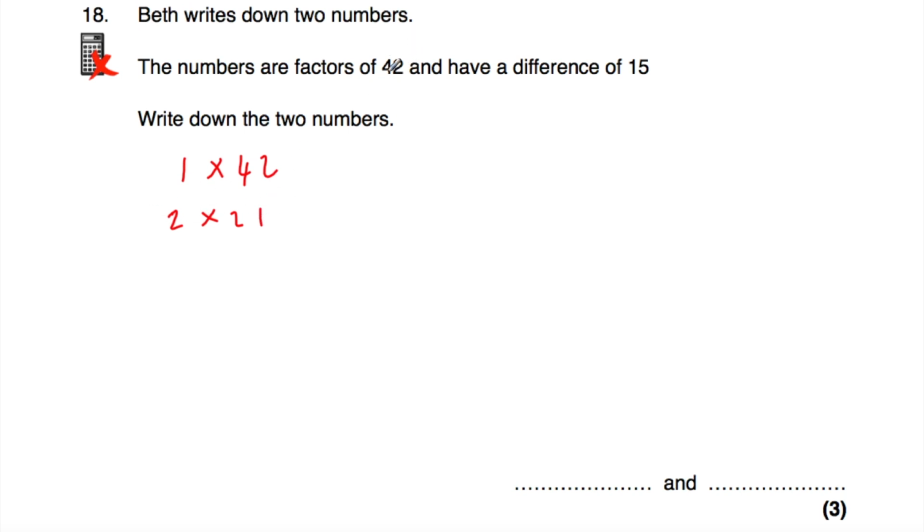Okay, let's try 3. Well, 4 plus 2 is equal to 6, and 6 is a multiple of 3, so that means that 42 is divisible by 3. If we do 42 divided by 3, let's see what we get. How many 3's go into 4? 1, remainder 1. And how many 3's go into 12? 4. So that's equal to 14. So 3 times 14 is equal to 42. So there are another two factors.